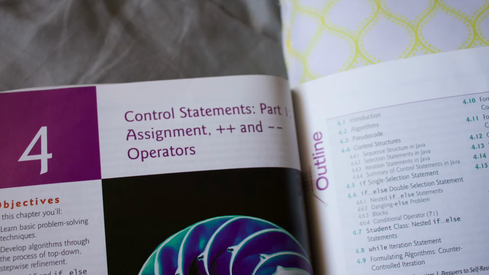4.7 Student class: nested if-else statements. Class Student has features similar to those of class Account discussed in chapter 3. Class Student stores a student's name and average and provides methods for manipulating these values.